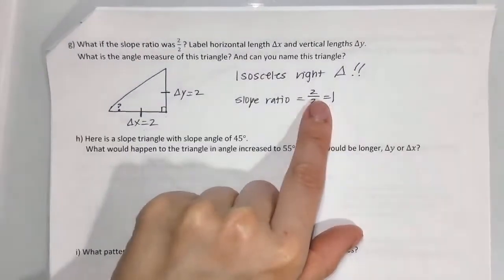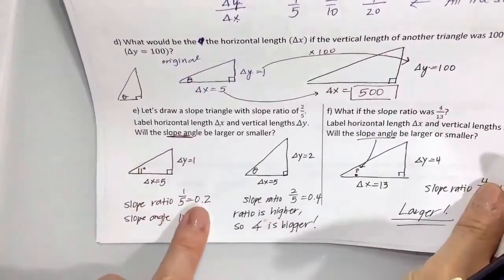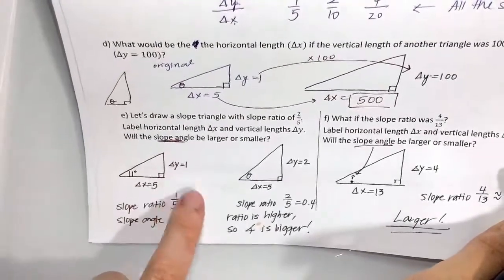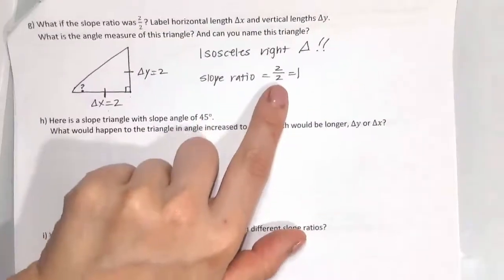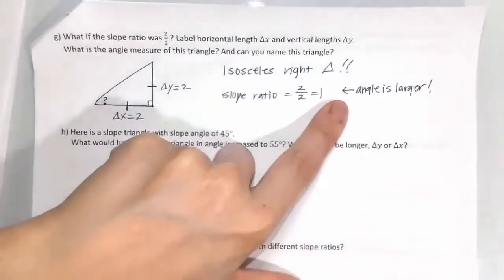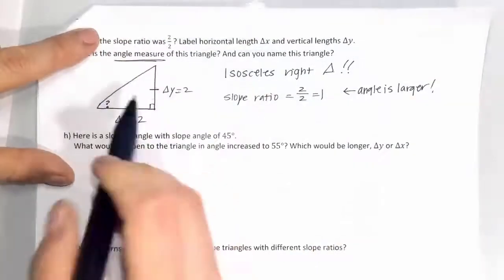That's higher than the previous one, which was 0.2. So definitely the slope angle is going to be larger now, because now it's one whole. 2/2 is one whole. It's larger, so the angle will be larger. But then, this time, can you find the actual angle measure?